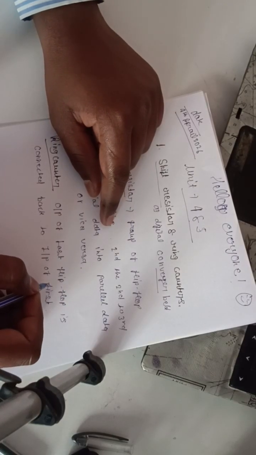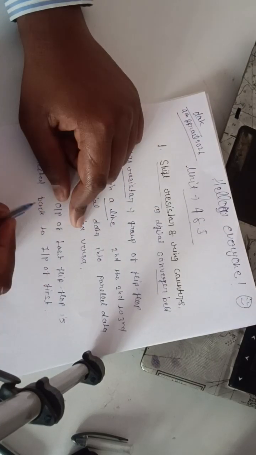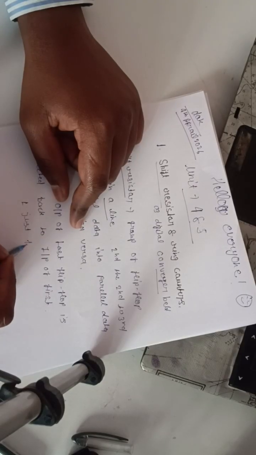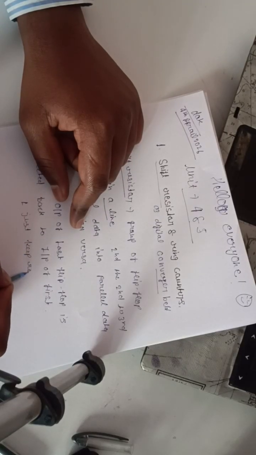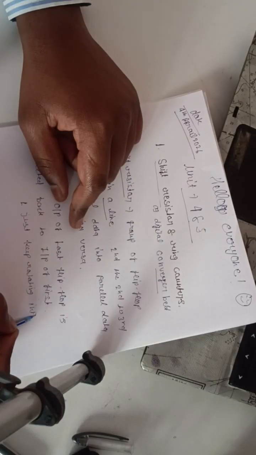The one just keeps rotating in the circuit.